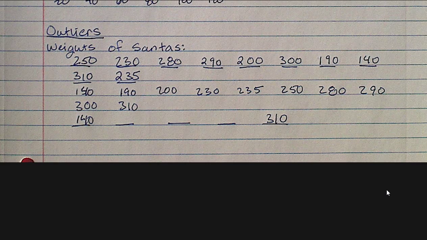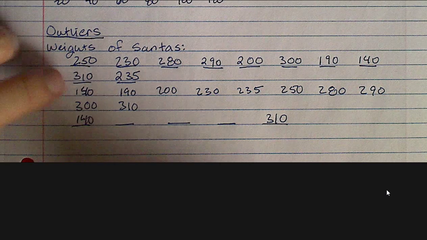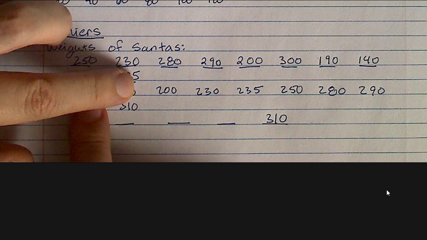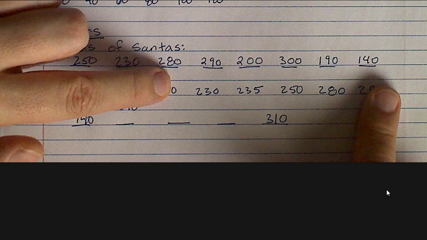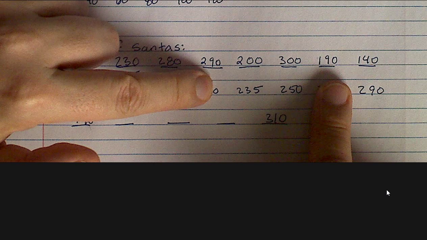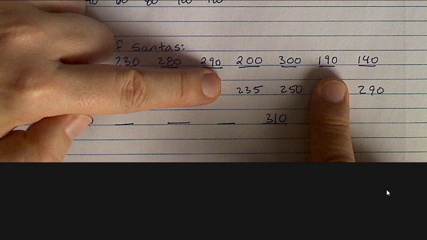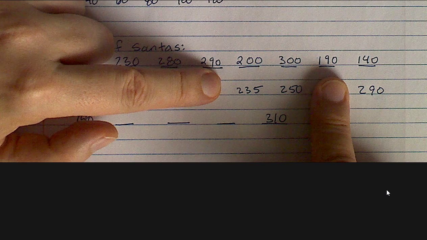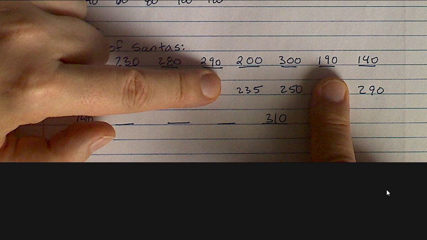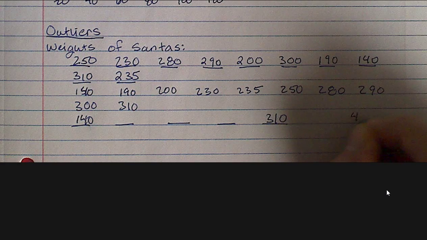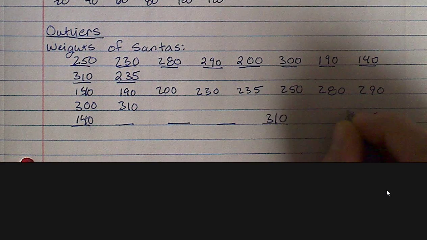Now, to find the median number, I'm going to count towards the middle. So 140, 310, 190, 300, 200, 290, 230, 280, and then I have two numbers in the middle, 235 and 250. So I'm going to add those two together to get 485, right? And then I'm going to divide 485 by 2. So 485 divided by 2.